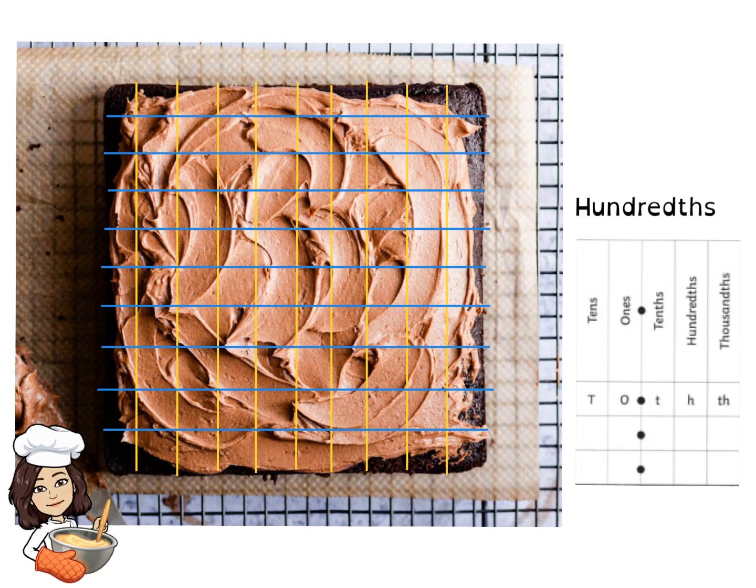Having a look back, what would you rather have? A tenth of this brownie, or a hundredth? I know if it was me, I'd rather have a tenth, maybe this piece, no edges there. Rather than just one piece out of 100, I'd rather one piece out of 10. So you can see that we're cutting into a smaller piece again. We start off by cutting to tenths, and then we've added 10 more blue lines, we cut it into 100. Right, let's look what that means.